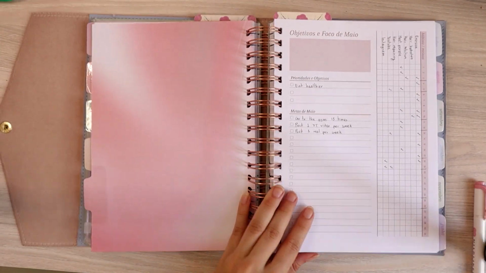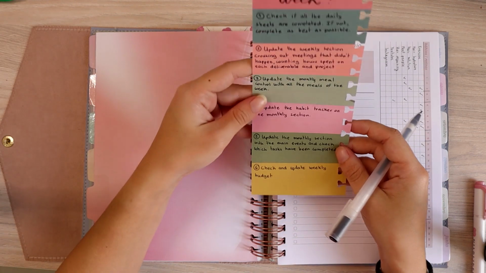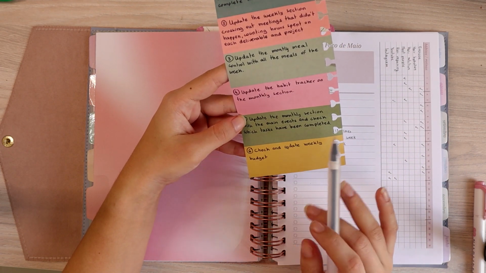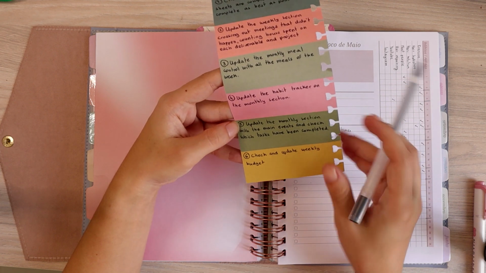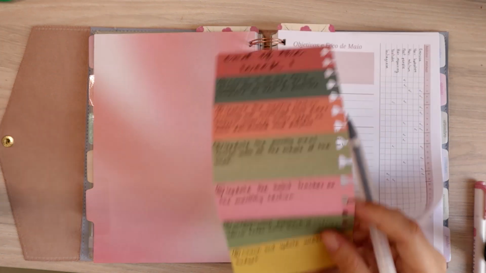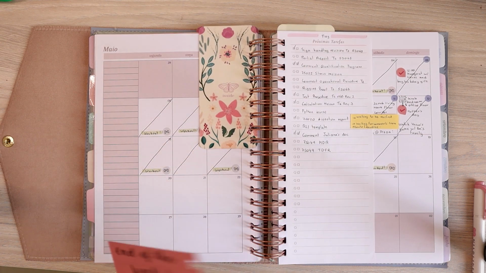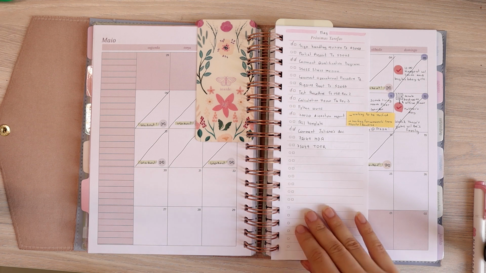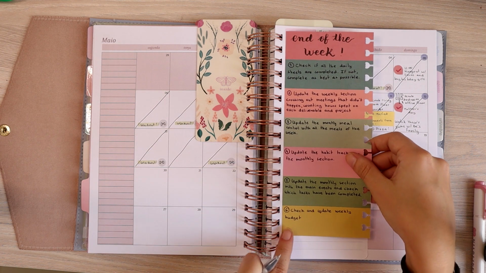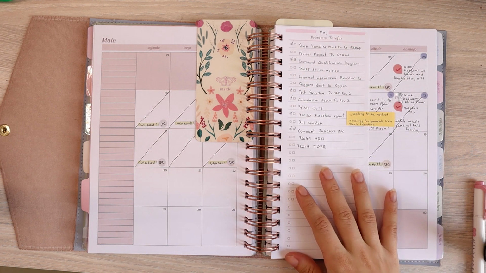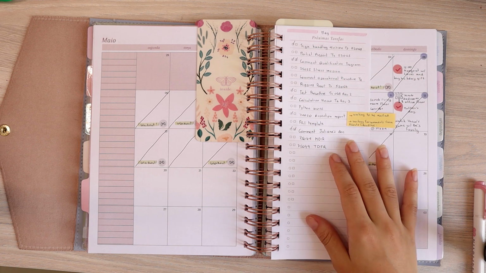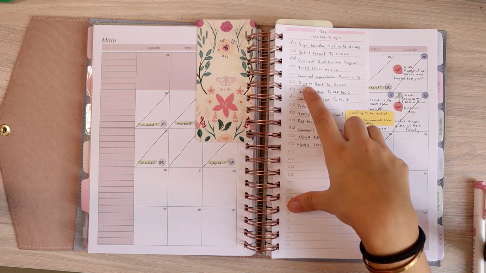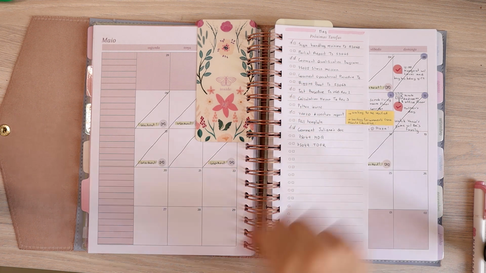And the last step on our weekly closeout is going to be... oh no, actually we have two more. So update the monthly section with the main events and check which tasks have been completed. I have this half page here as well. This is a complete half page and not a smaller one like this one. In here, I just write down all of my deliverables for the month, and we're going to go over and see which ones I can update.